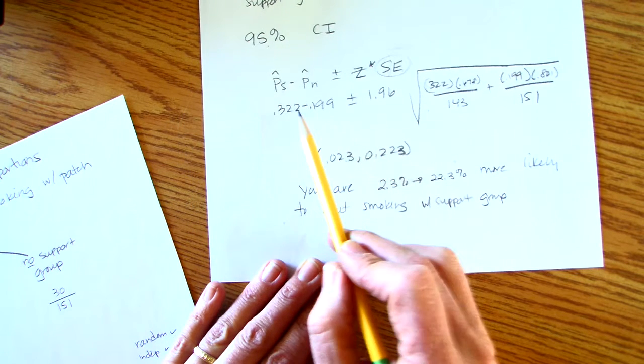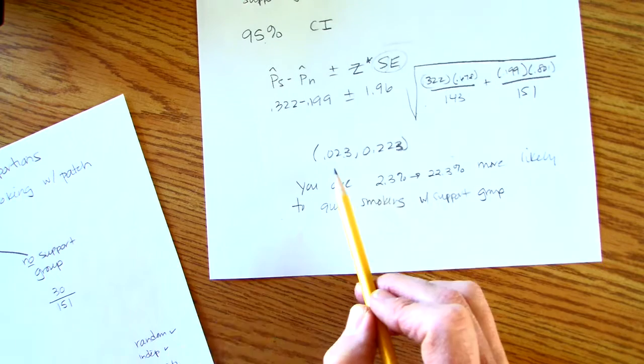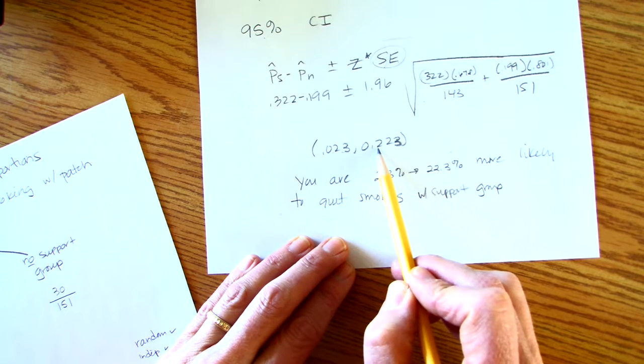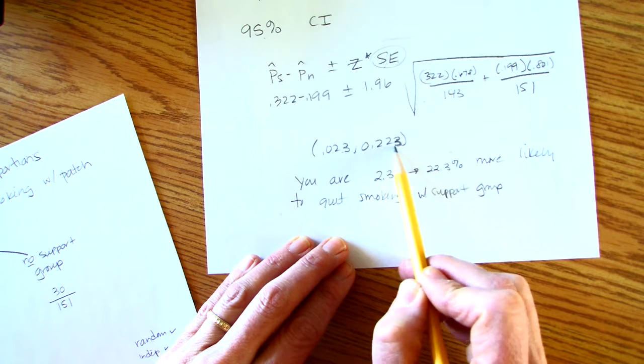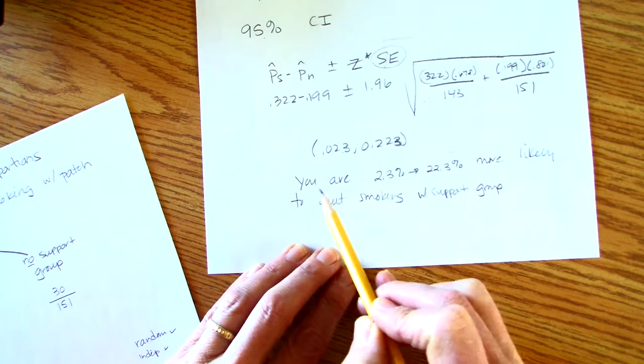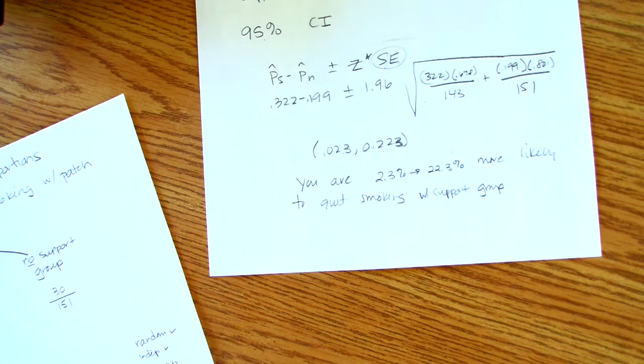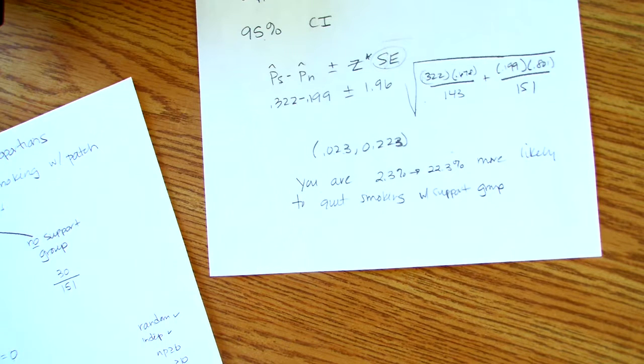And when we do the math, it turns out that the confidence interval works out to be 2.3 to 22.3% more likely to quit smoking with a support group. I didn't do the math.